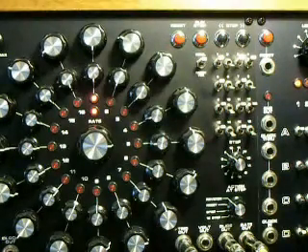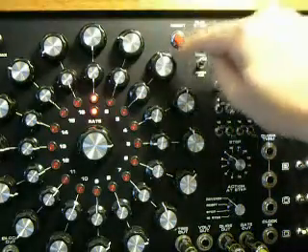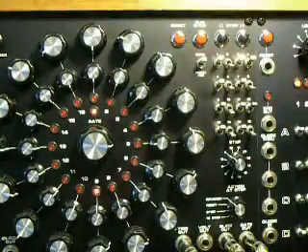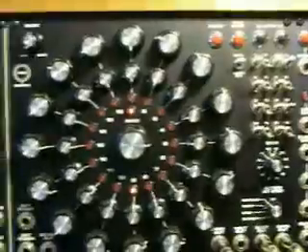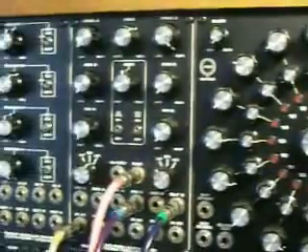This is my dual Music From Outer Space state variable filter. I call my version the Multimode Frequency Modulator. We'll start with a basic sequence. This sequence is coming from my Music From Outer Space 16-step analog sequencer.